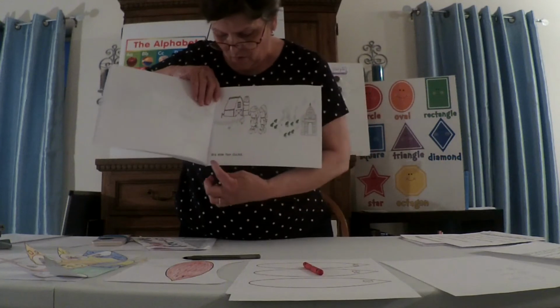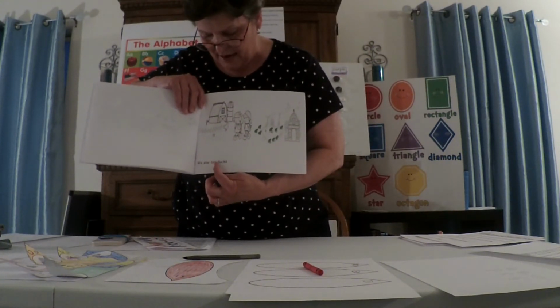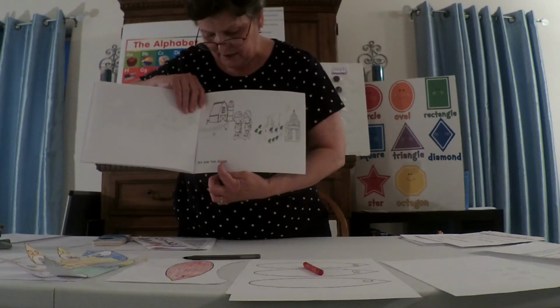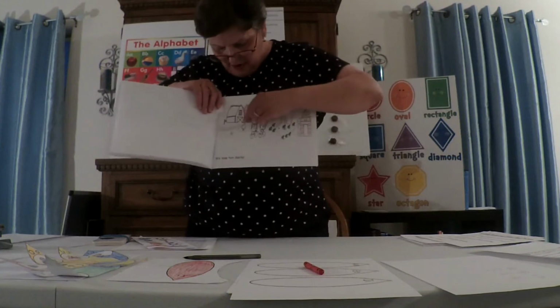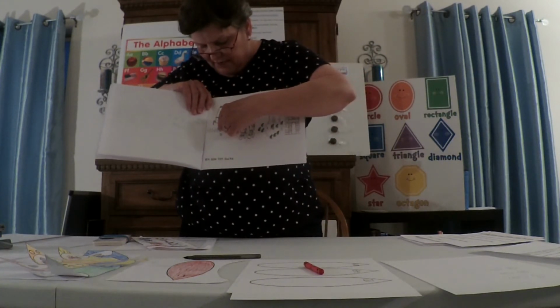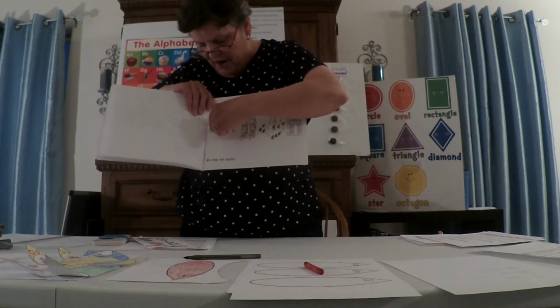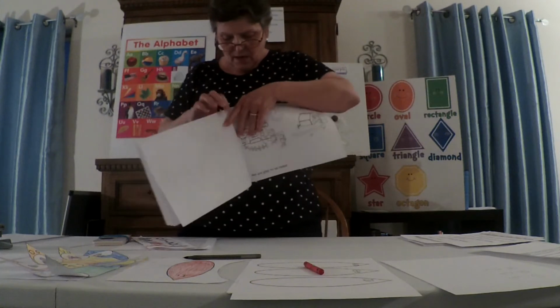Here we go. We saw 10 ducks. Let's count them. 1, 2, 3, 4, 5, 6, 7, 8, 9, 10. Sure enough, 10 ducks.